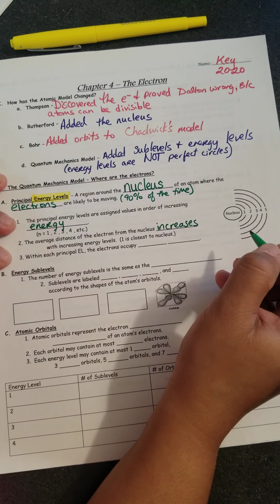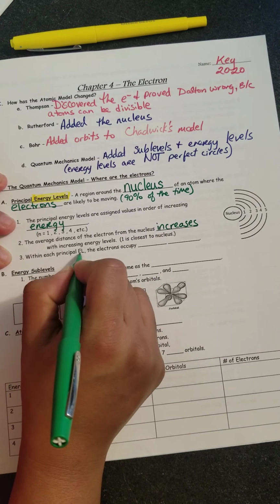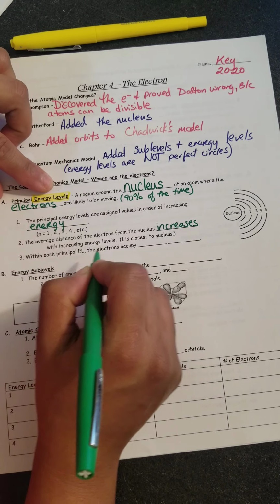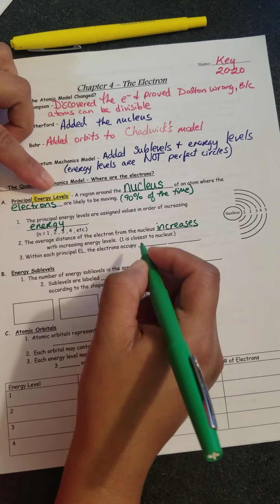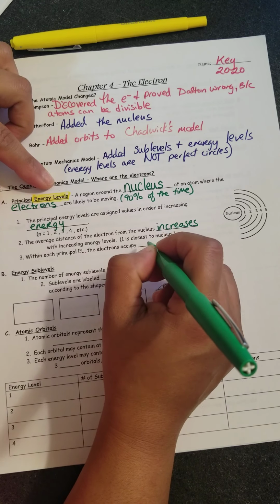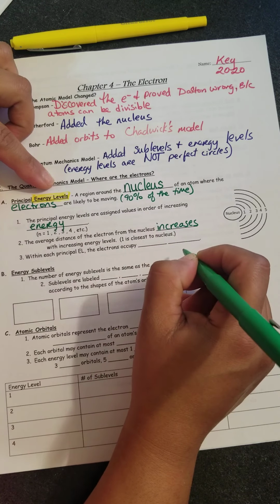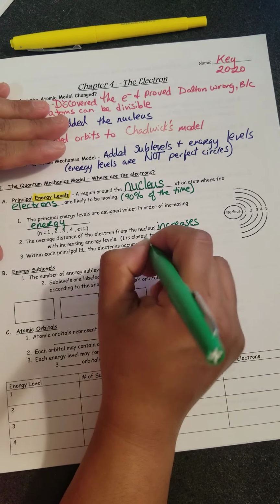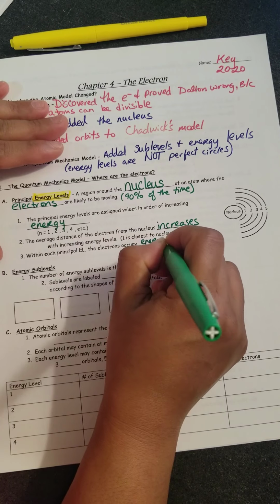Next one here, it says within each principal energy level, that's the abbreviation of EL, energy level, the electrons occupy energy sublevels.